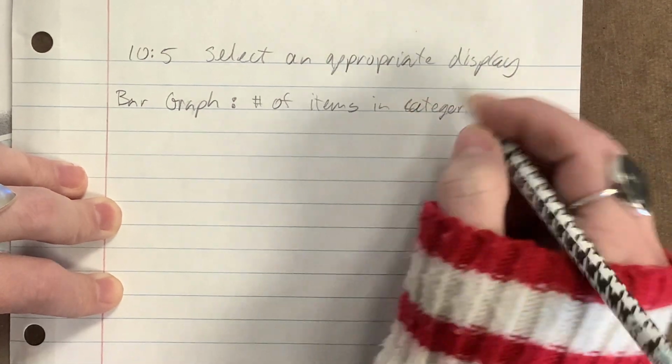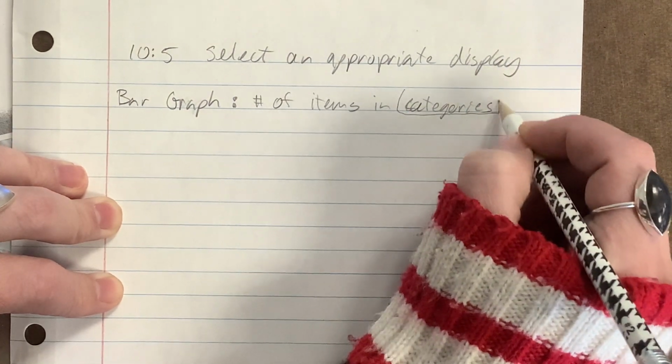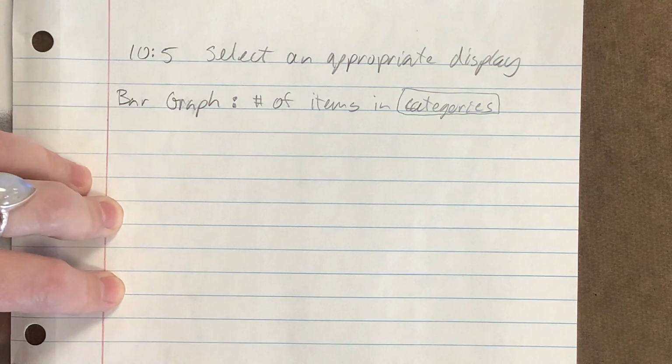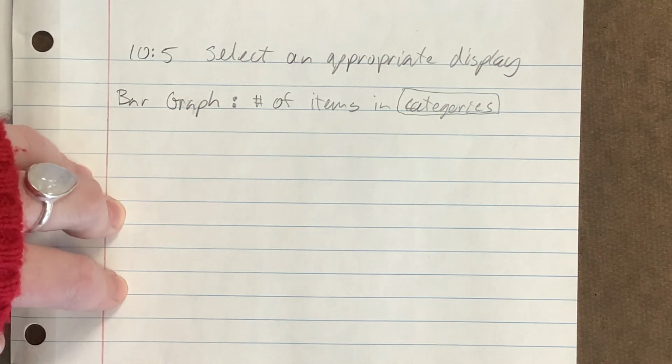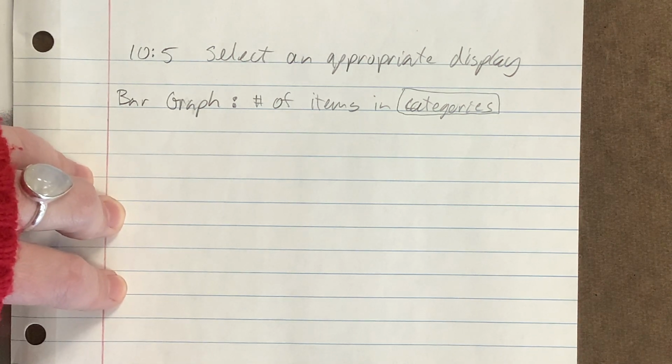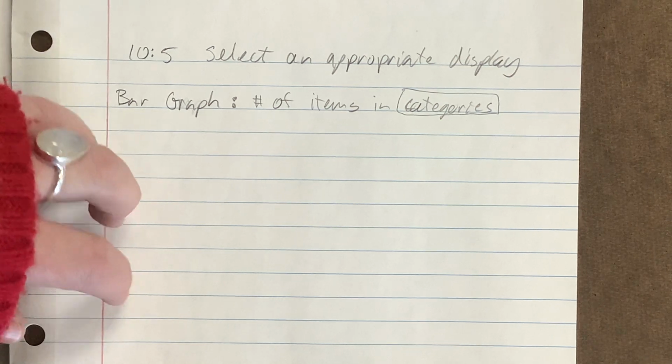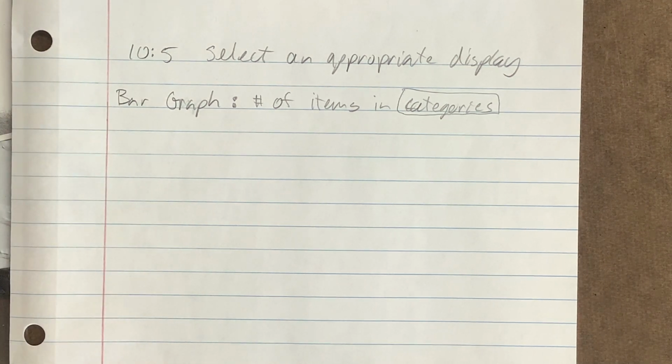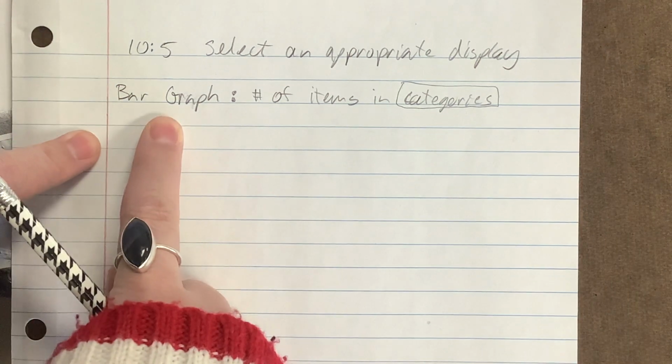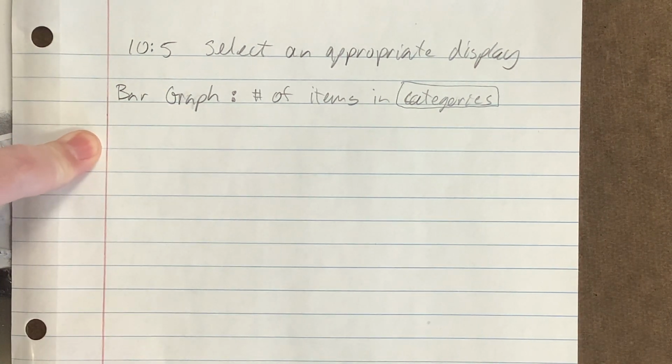Okay, and categories is really your keyword here. So basically categories means like nouns. So say we had a graph of like people's favorite pets. Pets would be categories because it'd be cats and dogs and hamsters and fish and whatever else. So those are categories, okay? So if we have number of items in a category, bar graph is the one you want to use.